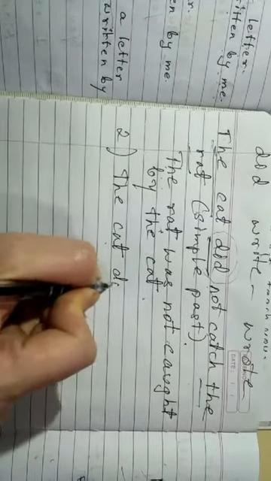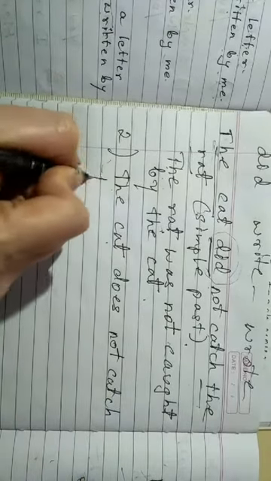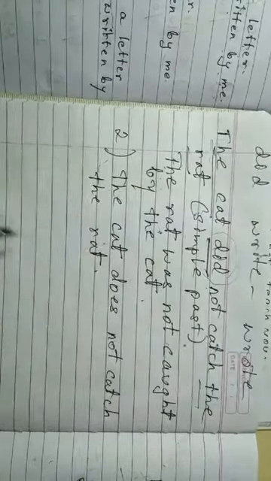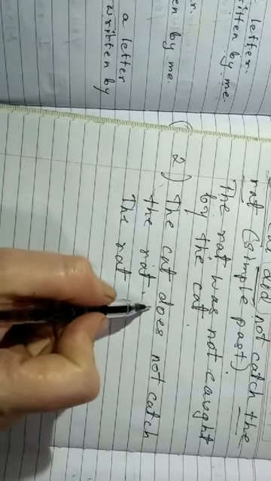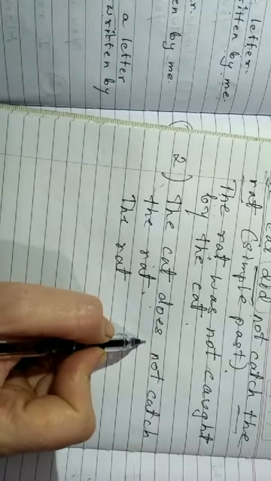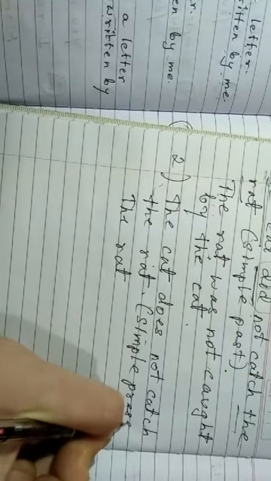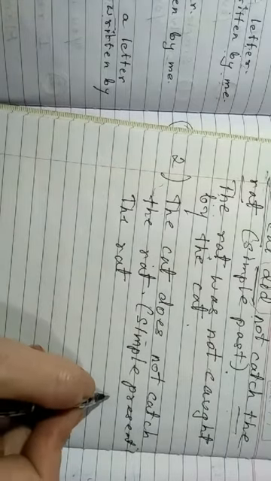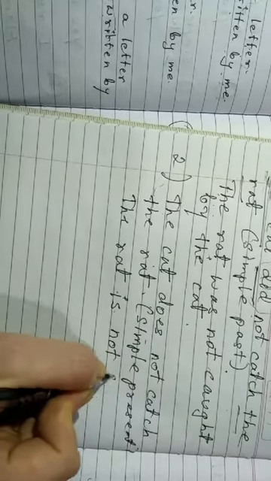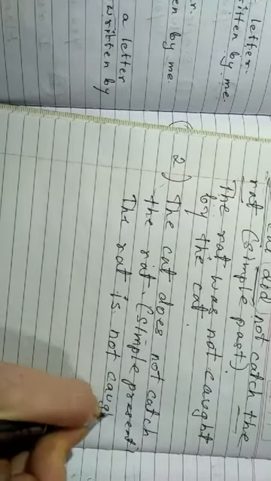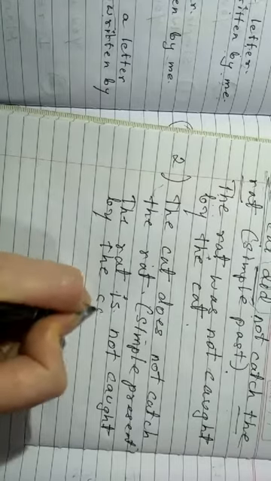The cat does not catch the rat. Now let us change it: the rat... does not. So it is present tense form, simple present. So the rat is not caught. V3 form, no? "Caught." The rat is not caught by the cat.